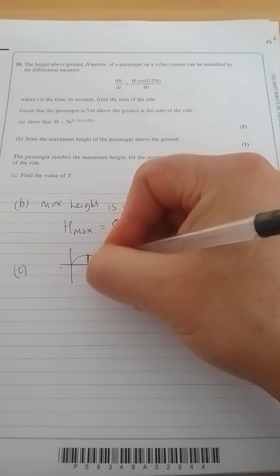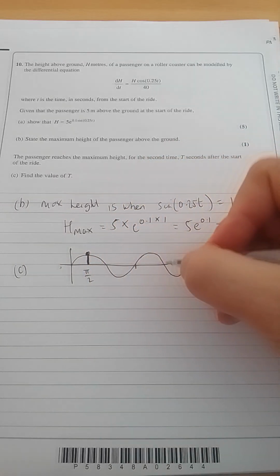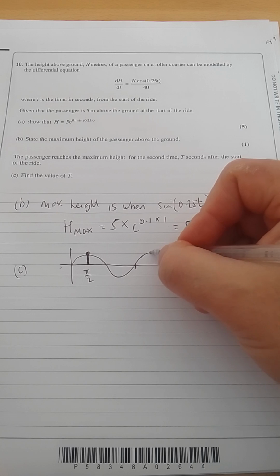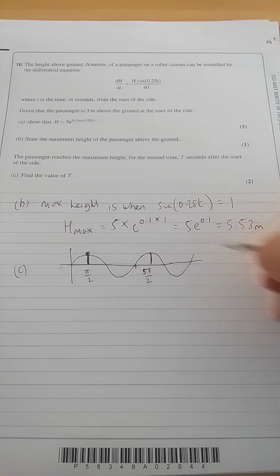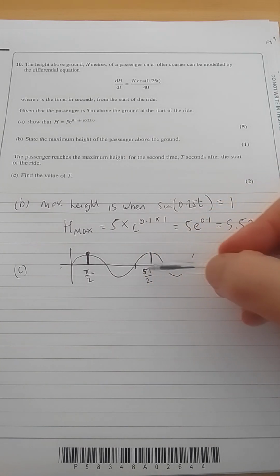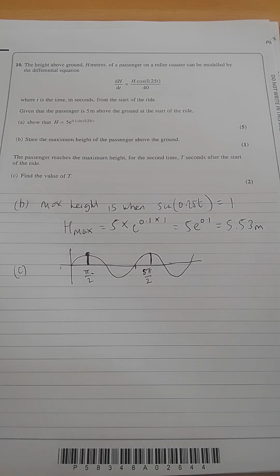So the first maximum would be here at 90 degrees, or pi over 2. The second maximum will be when the parameter for sine is 5 pi over 2, 360 degrees, or 2 pi radians after the first point. If you're wondering why we're working in radians, whenever we're doing calculus, unless it explicitly says we should be working in degrees, we should always be using radians.